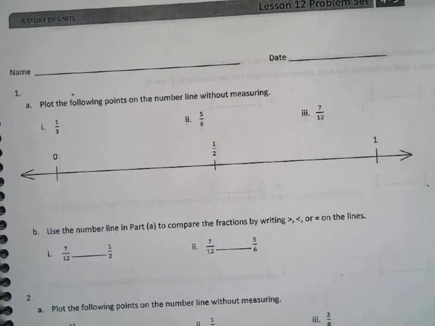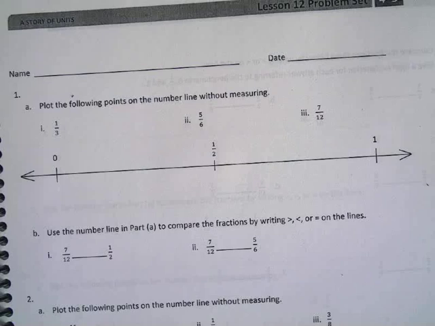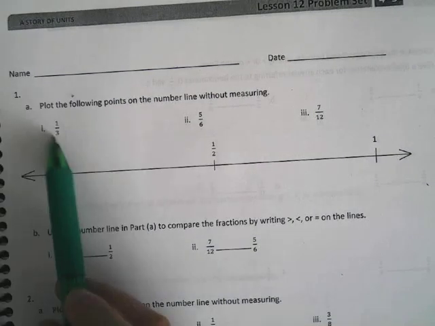1A, plot the following points on the number line without measuring. So it looks like there are 3 points for us to plot. So we are going to go through them one by one to talk about them. Got it? All right, the first one is 1/3.